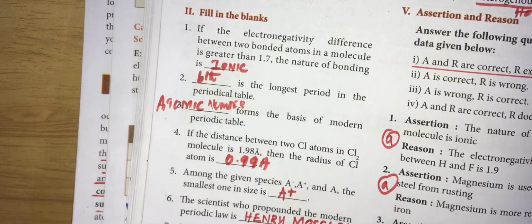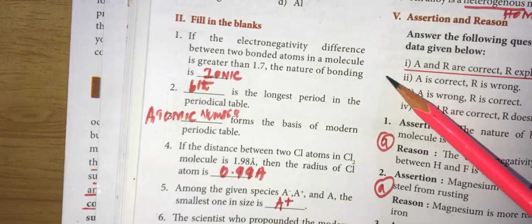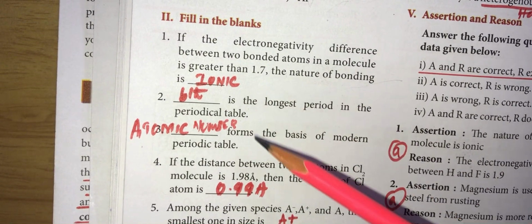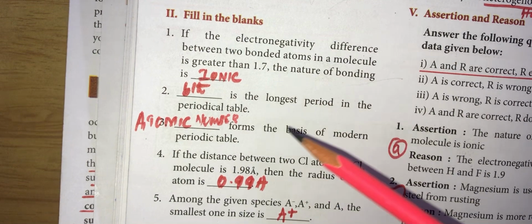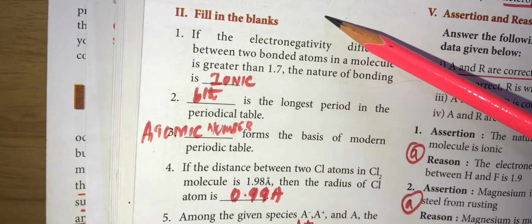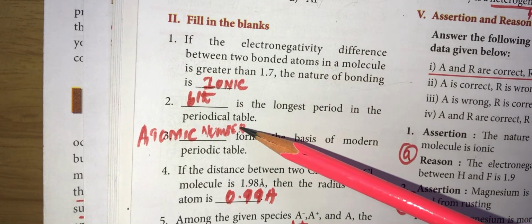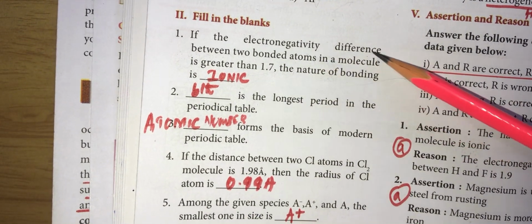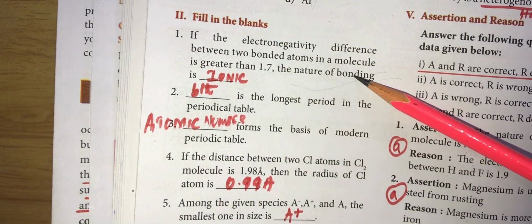If the electronegativity difference between two bonded atoms in a molecule is greater than 1.7, the bond is ionic. Below 1.7, it is covalent. 1.7 is the measurement scale. Above 1.7, it is ionic. Below 1.7, it is covalent. Electronegativity difference helps in determining the type of bonding.